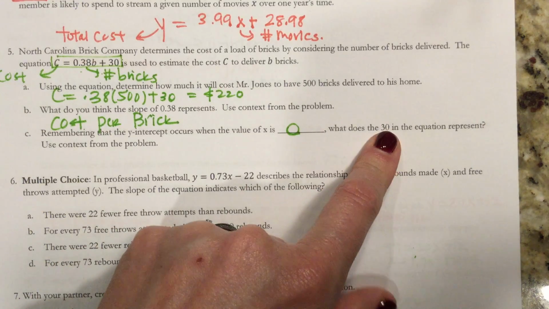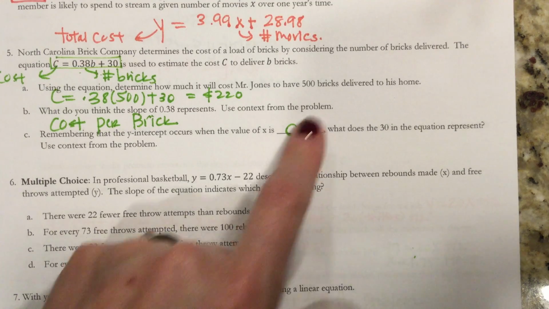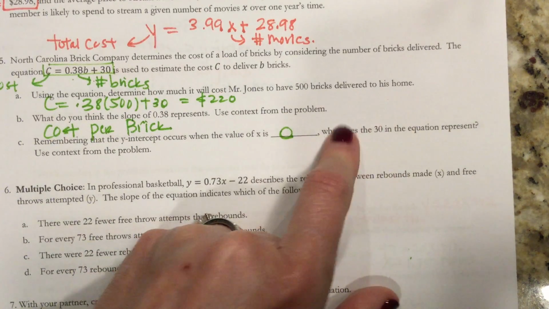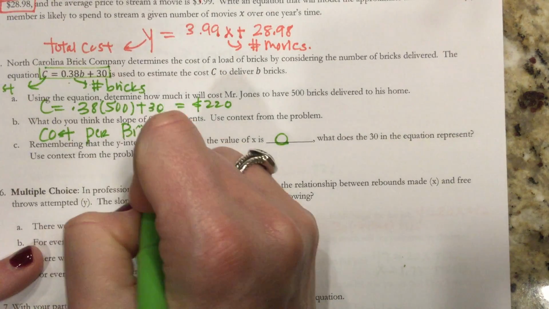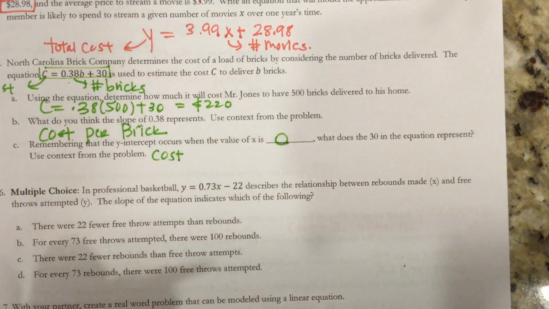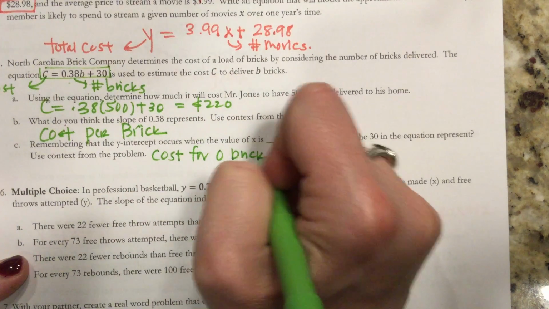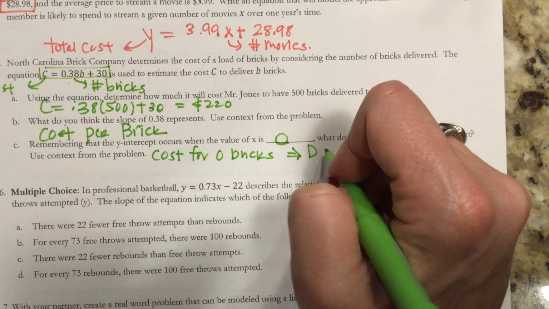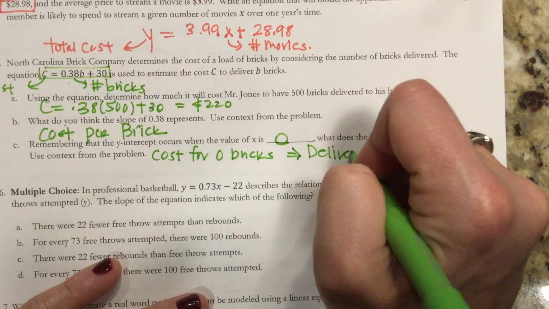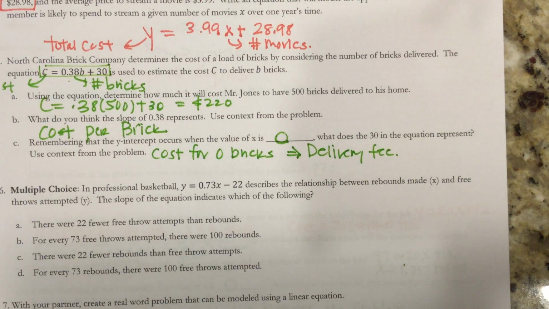We wouldn't really pay this $30 unless we were actually delivering bricks. But what does that $30 in the equation represent? If you said it is the cost to deliver the bricks, so like a delivery fee, then you are correct. So it is the cost for 0 bricks, and we would only pay it if we were actually having bricks delivered. So that $30 is a delivery fee that is built in.